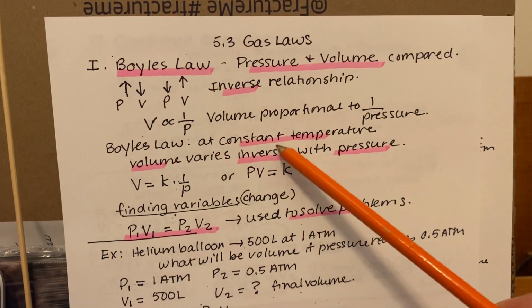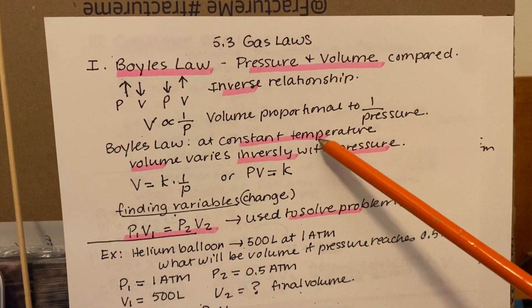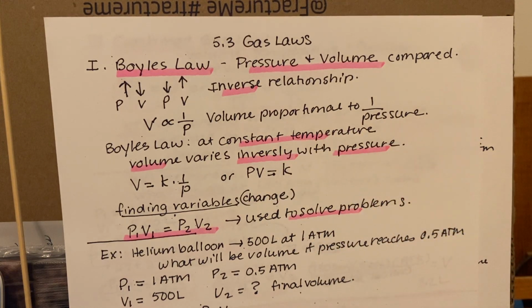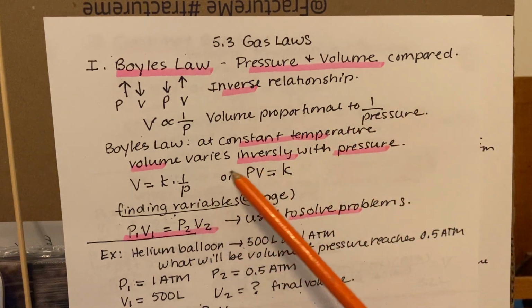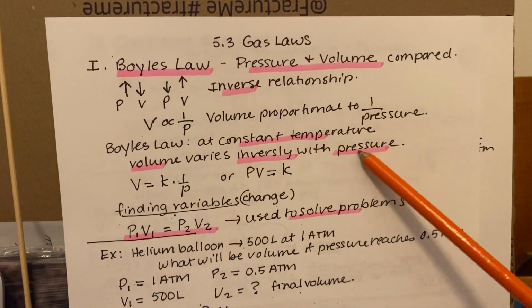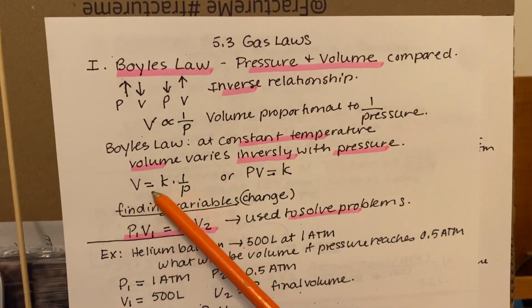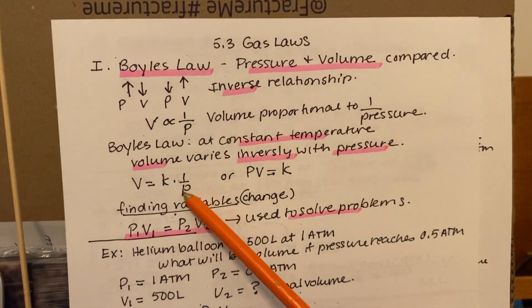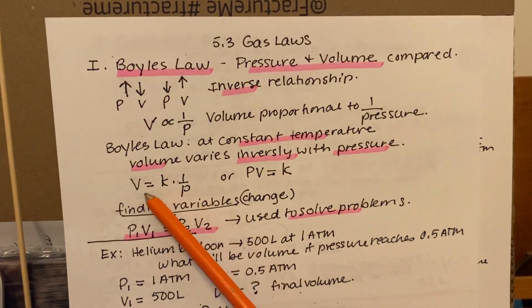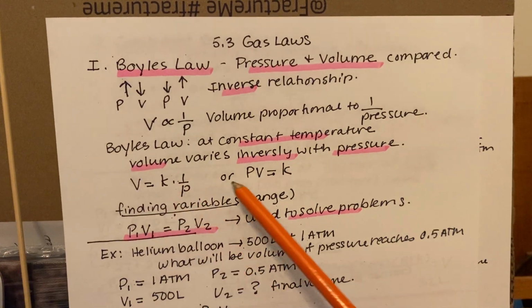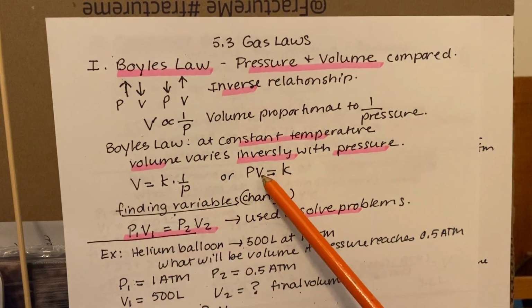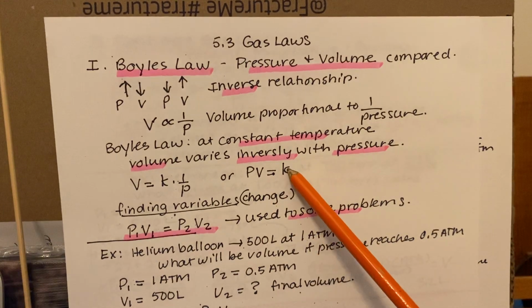So Boyle's law says at a constant temperature, that means the temperature has to be constant. You can't change the temperature. It has to be the same. Volume varies inversely with pressure. So here's volume that we have. Volume equals K over 1 over P. You take that and you move this P up here, because basically it's on this side, so algebraically move it up here. So we have P times V equals K, constant.